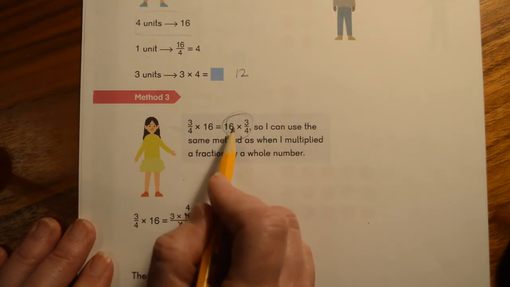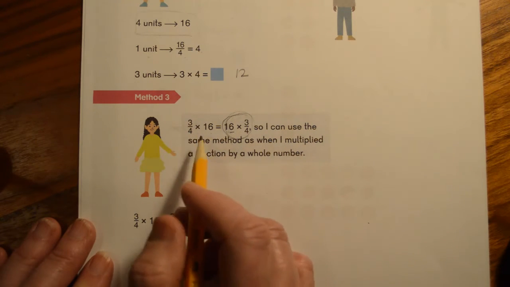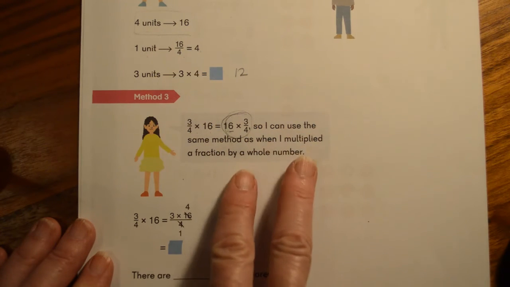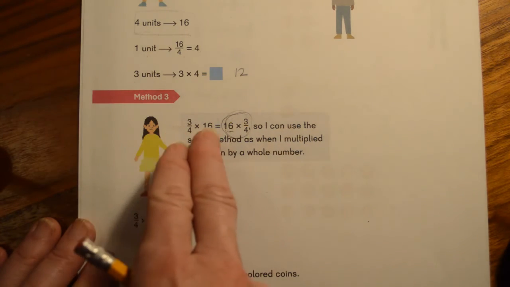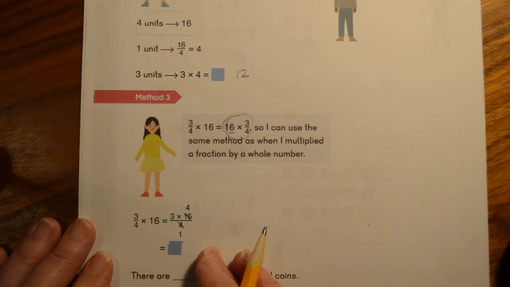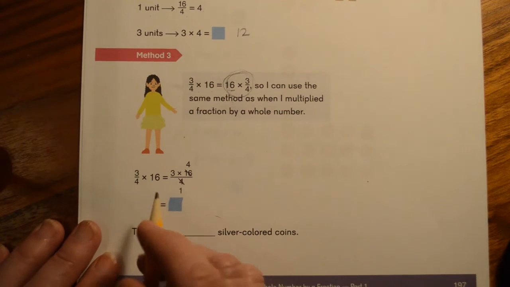And we can make this switch right here because if you remember from memory work, multiplication is commutative, which means it doesn't matter which order you do it in. You can flip-flop them. So 3/4 times 16 is the same as 16 times 3/4. So I can use the same method that I did when I multiplied a fraction by a whole number.